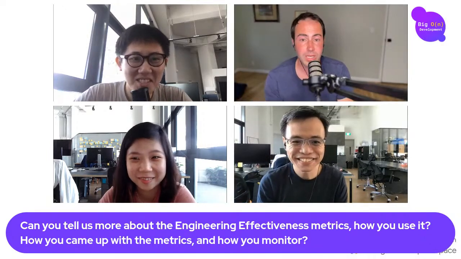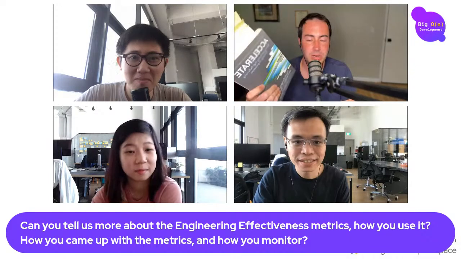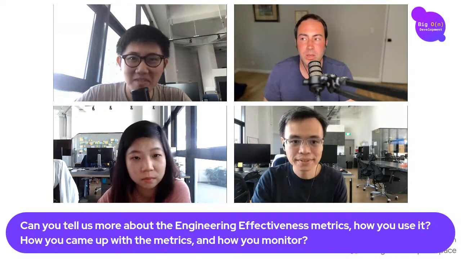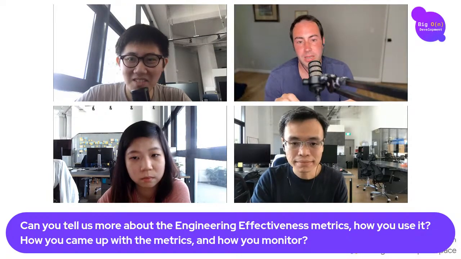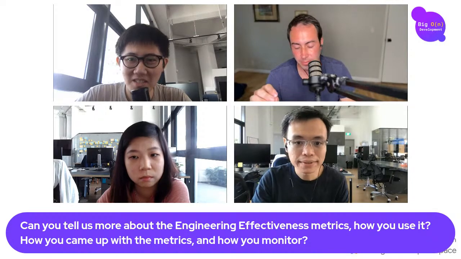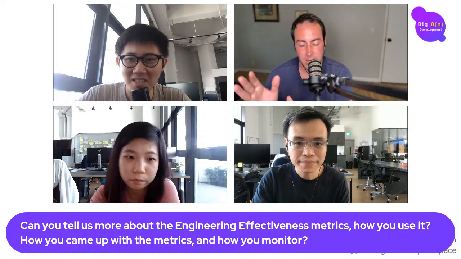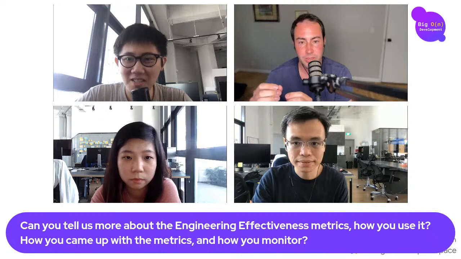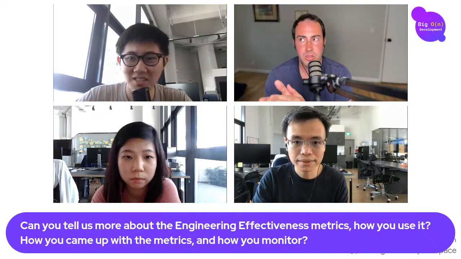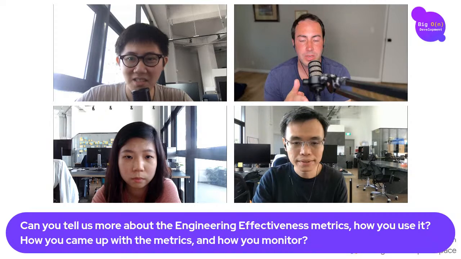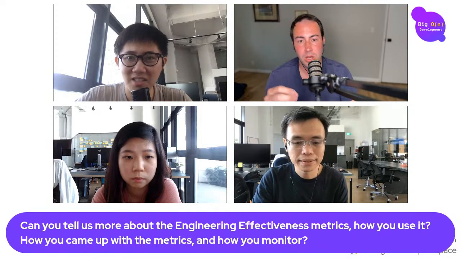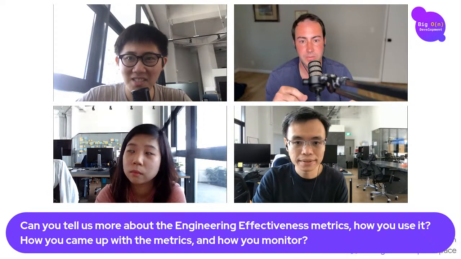But those 4 key metrics are from this Accelerate book. And I think one thing that I really like about these metrics, well, I guess there's a couple things. The metrics are trying to define outcomes, and they're low variability metrics.